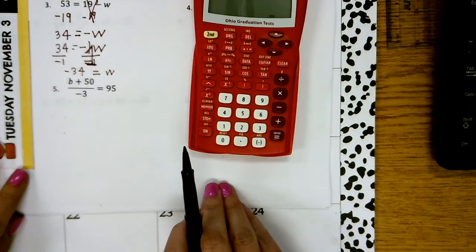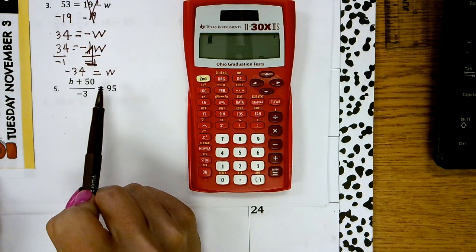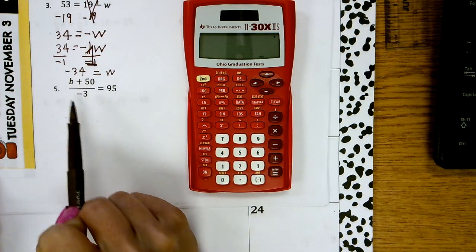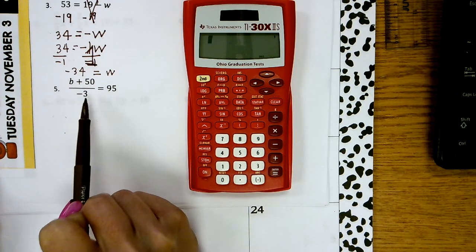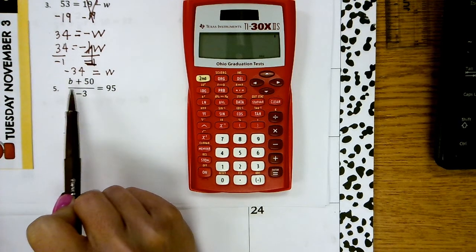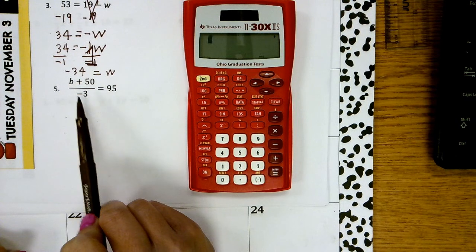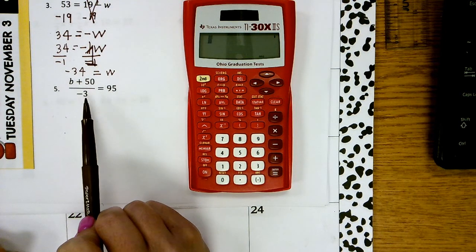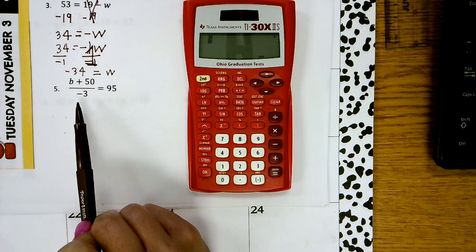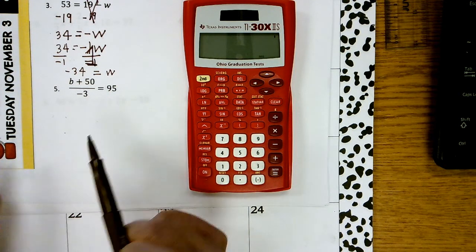Okay, let's do number 5 next, just because it's already over here and I don't have to move my calculator yet. So 5 says b plus 50 divided by negative 3 equals 95. So the first thing we want to do is get rid of this fraction, because sometimes the fractions look scarier than they are. So we want to get rid of them. To do that, we need to multiply both sides of the equation by our denominator here. Because see, this is b plus 50 divided by negative 3. The inverse, or the opposite of dividing by negative 3, is multiplying by negative 3. So we're going to multiply by negative 3 on both sides of the equal sign.